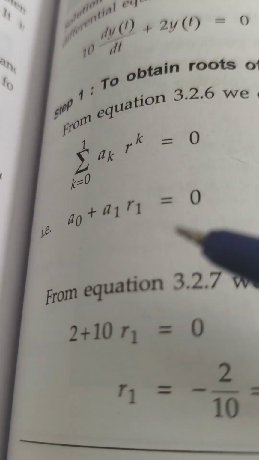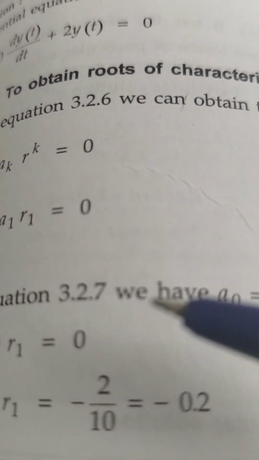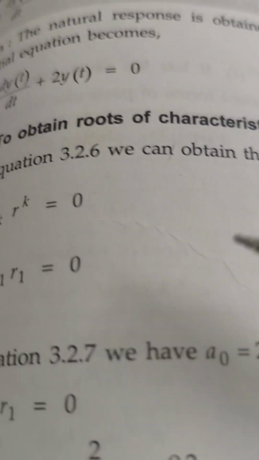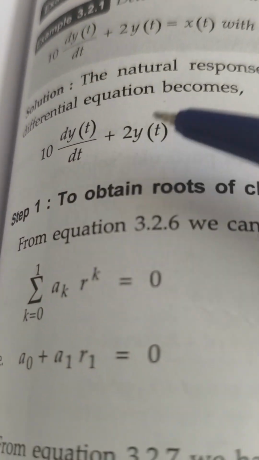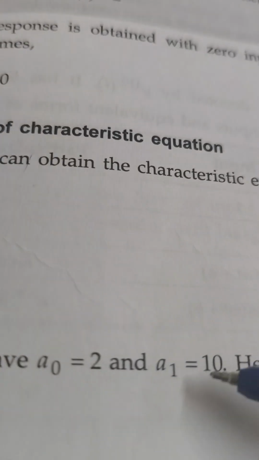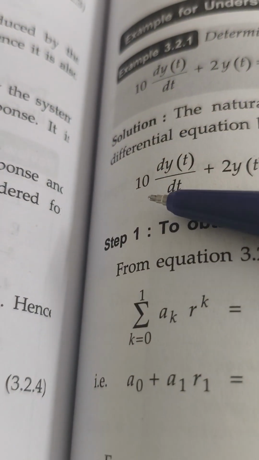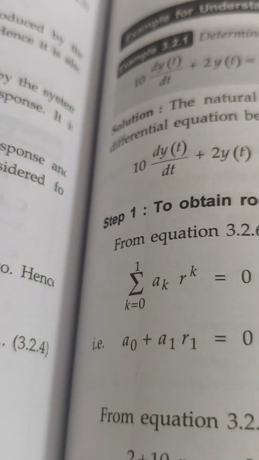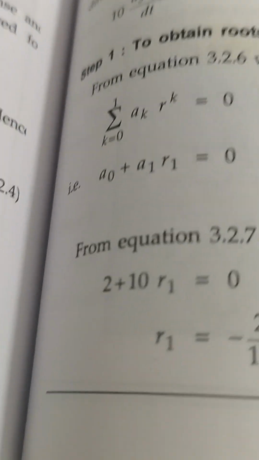Therefore, comparing with equation 3.27, we have a0 equal to 2 and a1 equal to 10. These are nothing but the constants a0 and a1.